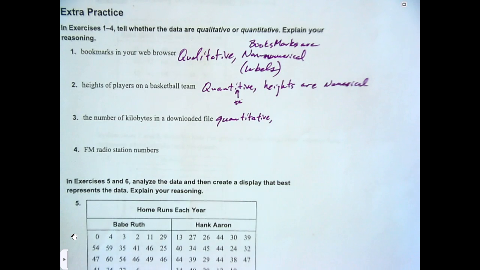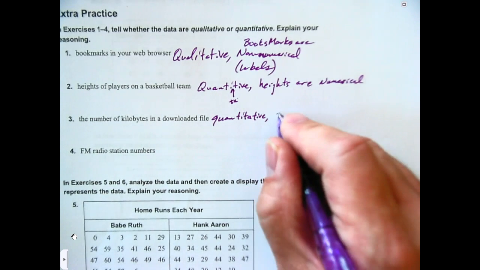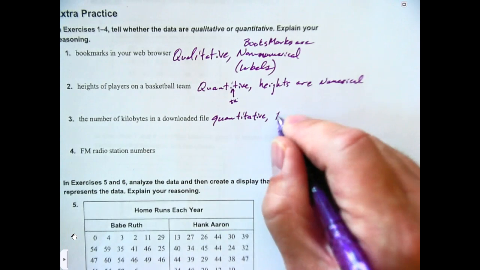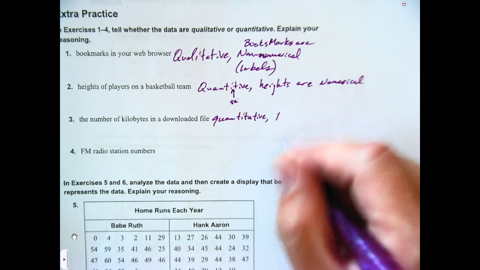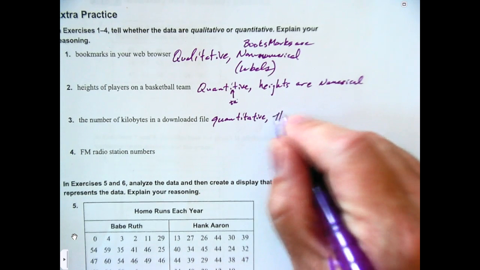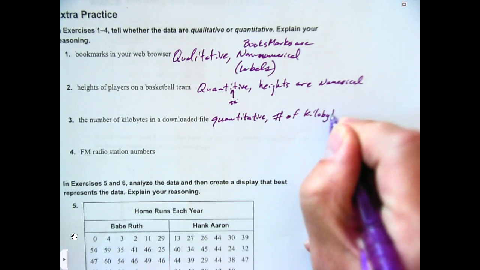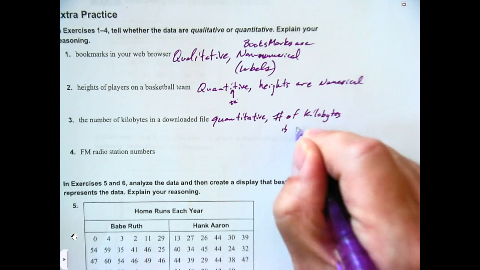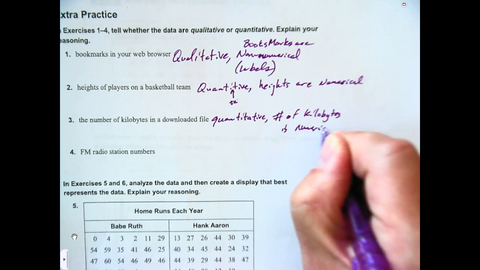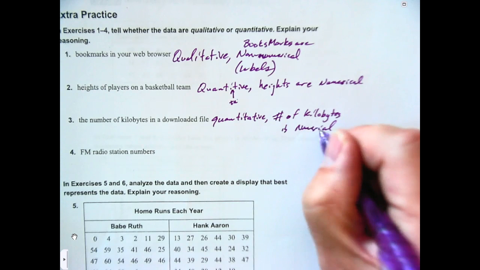All right, Cass. Numerical values. Okay. Number of kilobytes is numerical. It's true.